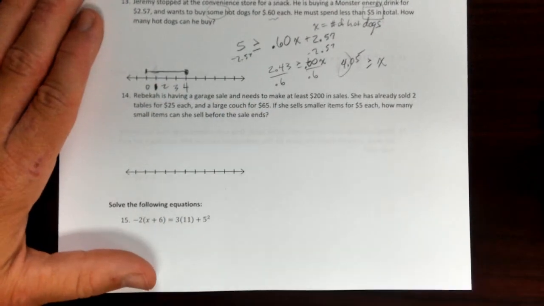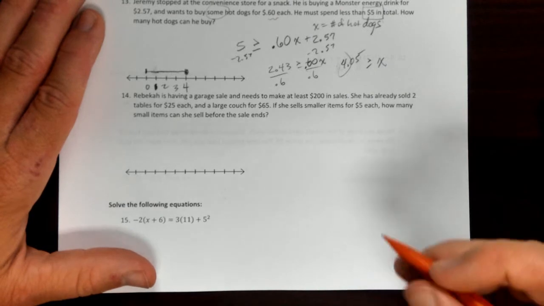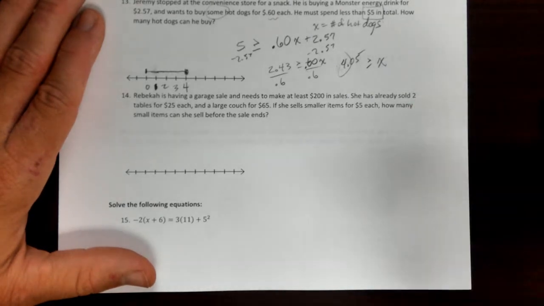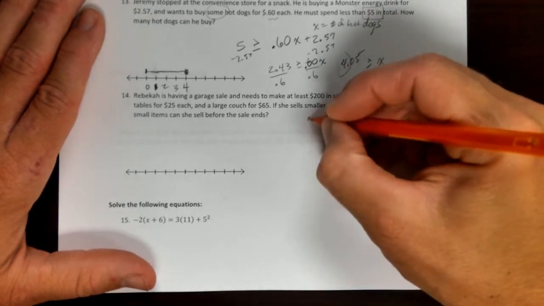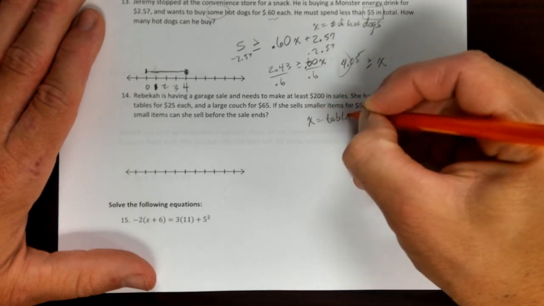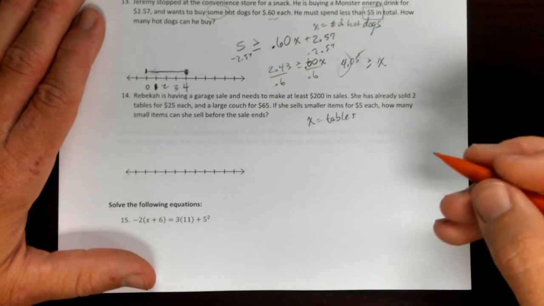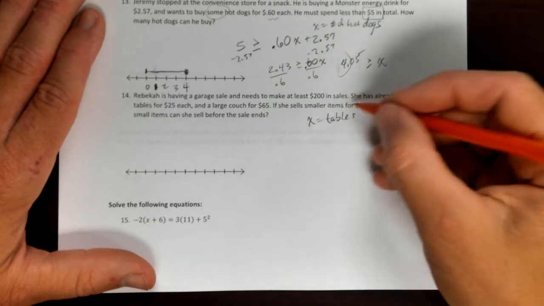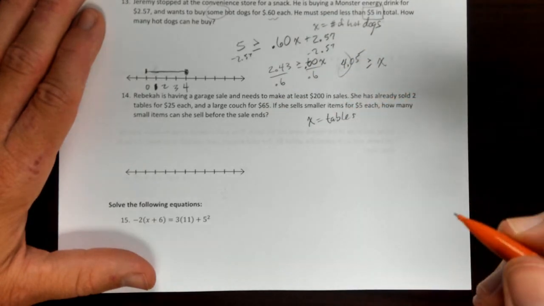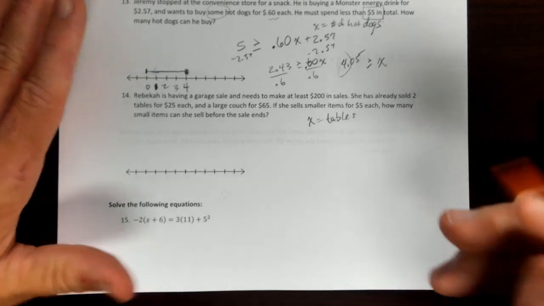All right, number 14. Rebecca's having a garage sale and needs to make at least $200 in sales. She already sold 2 tables for $25 each and a large couch for $65. If she sells smaller items for $5 each, how many small items can she sell before the sale ends?